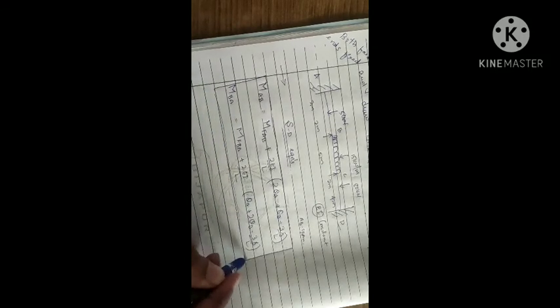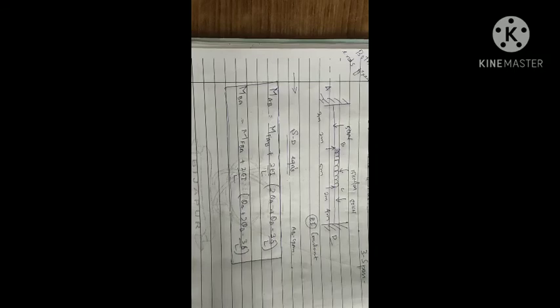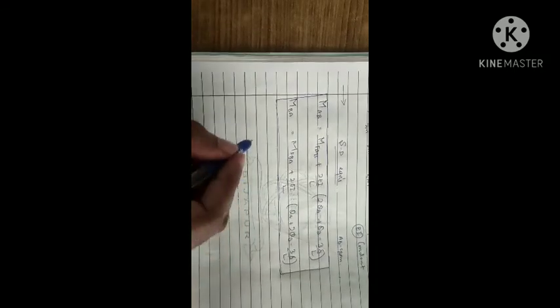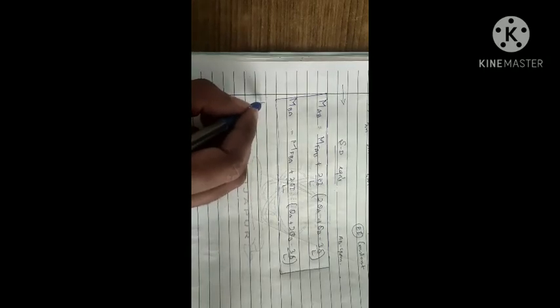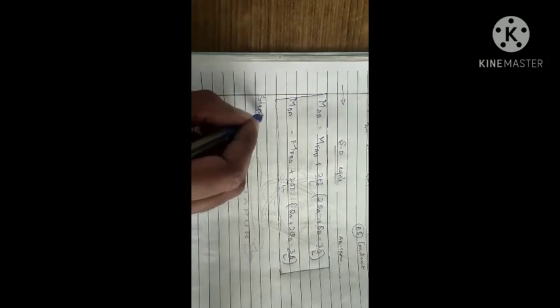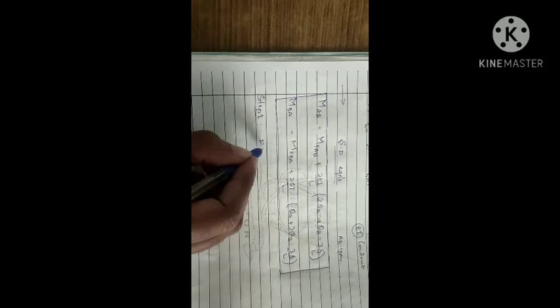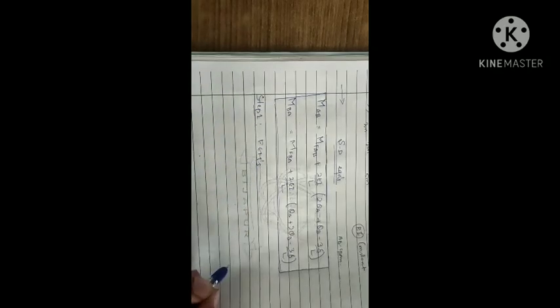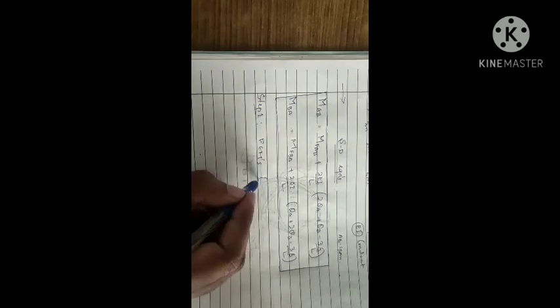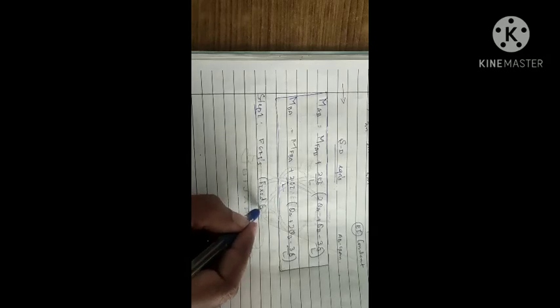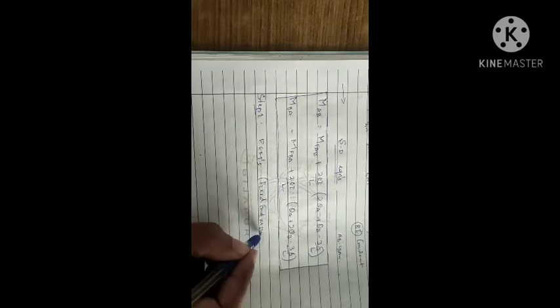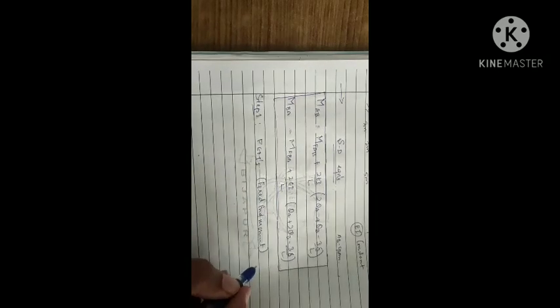Okay, now we'll start the problem. AB span is given, there is a point load, and there is a UDL and an unsymmetric point load. So you should know the FEM formulas also. Step 1 is finding out the FEMs. I told you what step 1 is. FEM is nothing but fixed end moment.